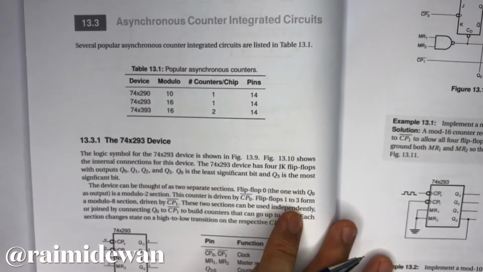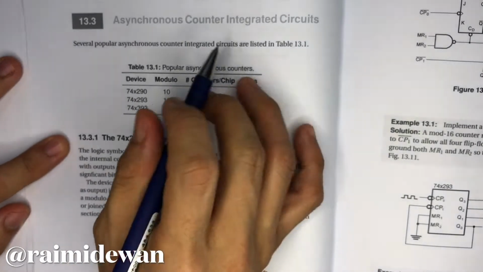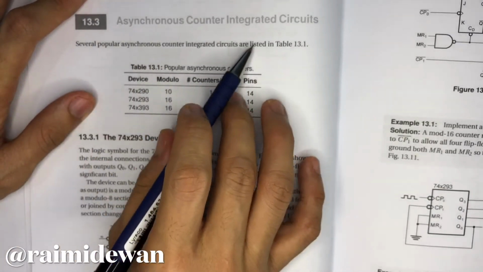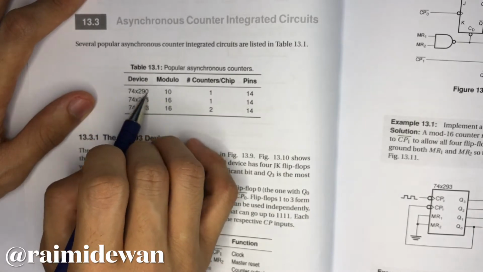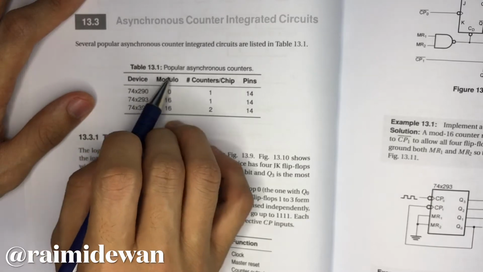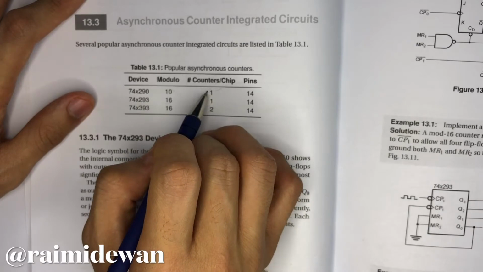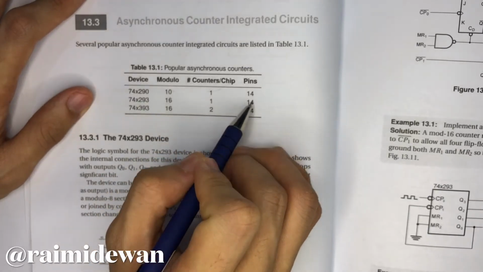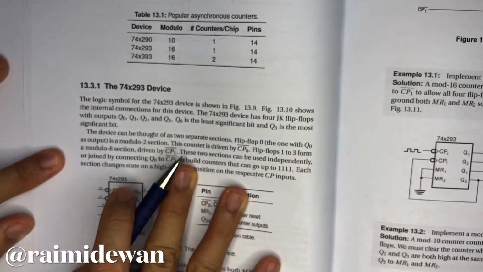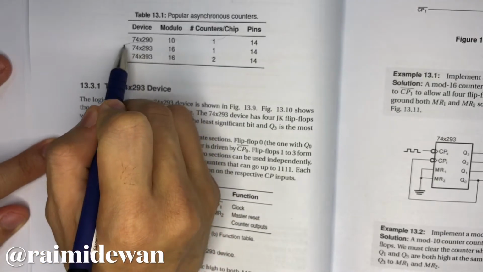So next we go to the asynchronous counter integrated circuits. Several popular asynchronous counter integrated circuits are listed in Table 13.1. You have 74x290, 74x293, 74x393, modulo 10, 16, 16 counters, with 1, 1, and 2 counters per chip available, and we have 14 pins for all. Now we go for the first one, the asynchronous counter 74x293 here.